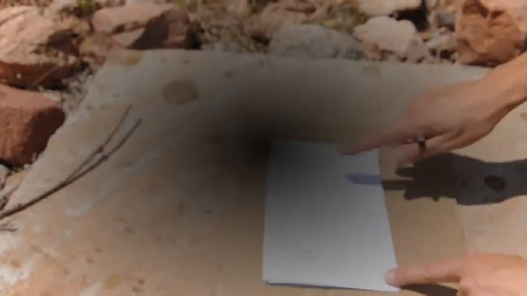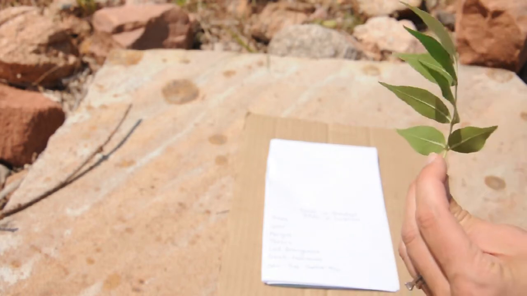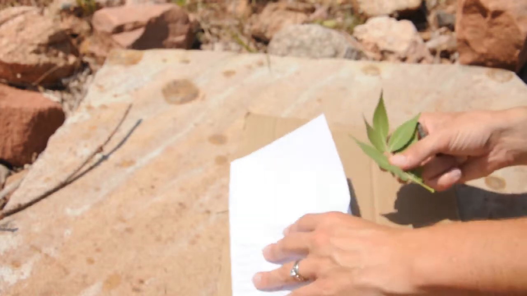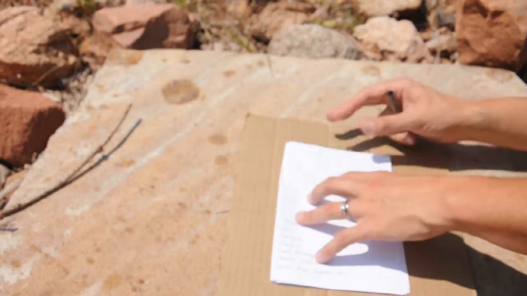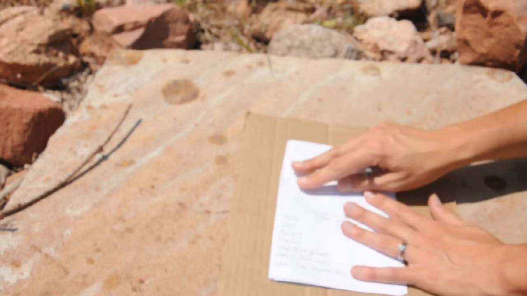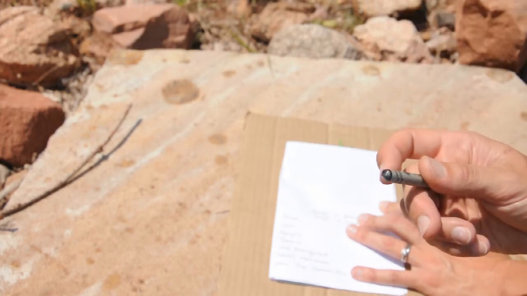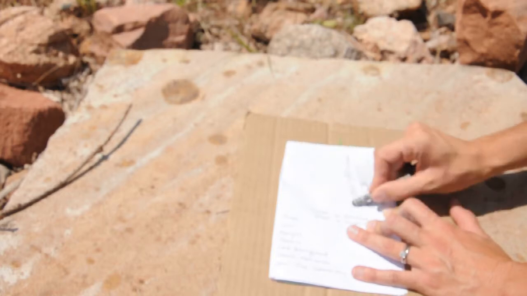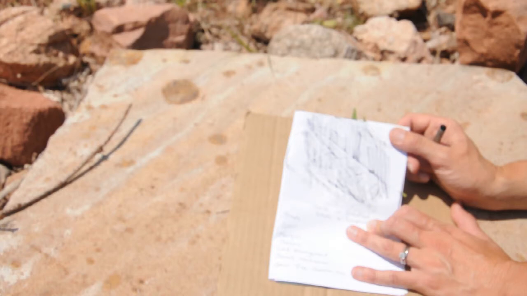Remember, the top part of your page is for a leaf sketch or a leaf rubbing. To do a leaf rubbing, you'll want to take your leaf and turn it so the veins are facing upwards. You'll slide your leaf underneath the page so as much of it as possible fits, and then you'll take your crayon and gently rub back and forth. Pretty soon an impression of your leaf should start to appear.